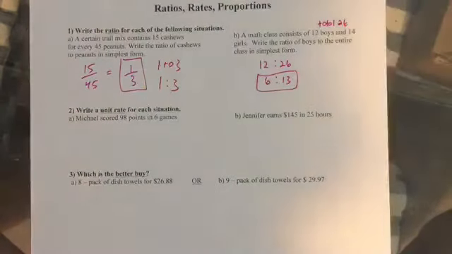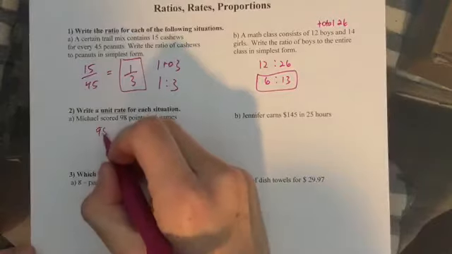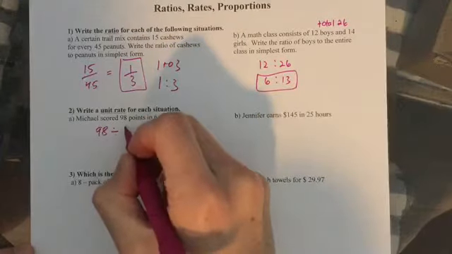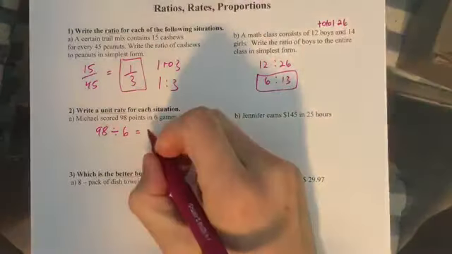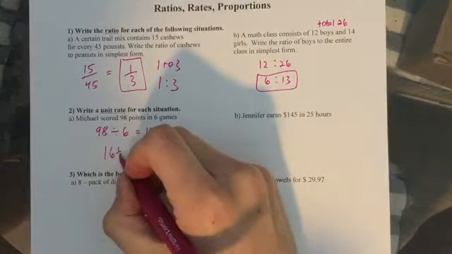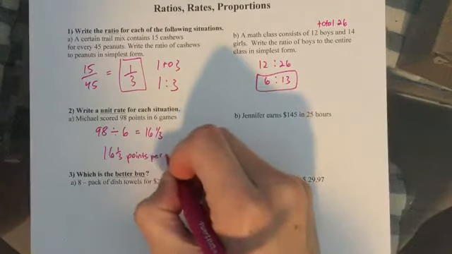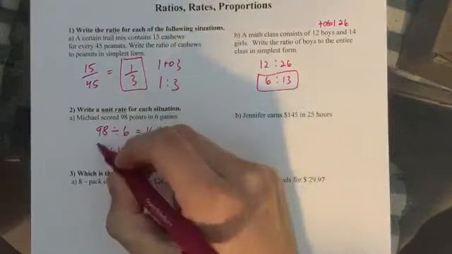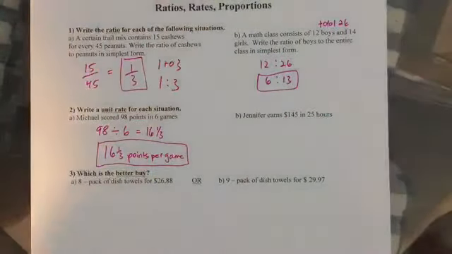Number 2, write a unit rate for each situation. Michael scored 98 points in 6 games. We'd want to know points per game. So we're going to do 98 divided by 6. And if we do that, we get 16.3 repeating, or 16 1/3. So that's 16 1/3 points per game. Now you can't actually score 1/3 of a point, but we're talking about this as an average essentially. So it's okay to have that statistic with the fraction there.